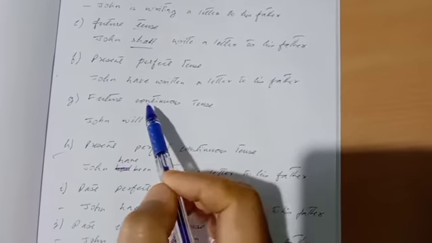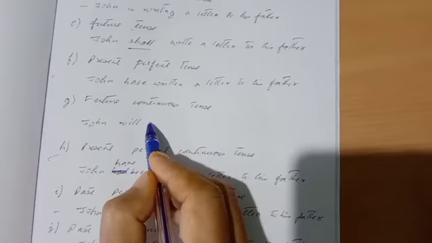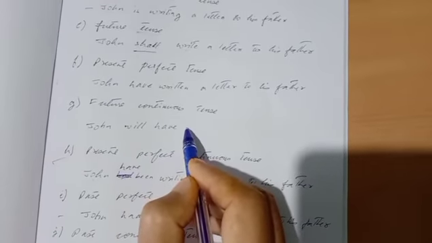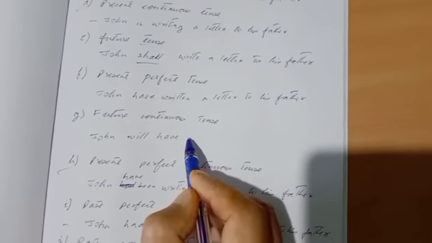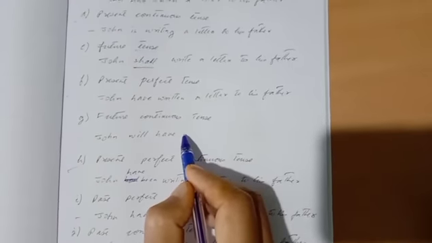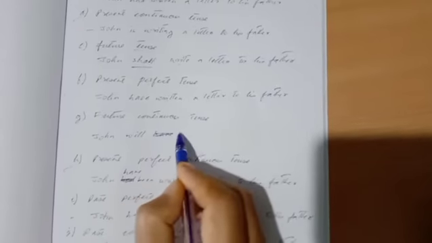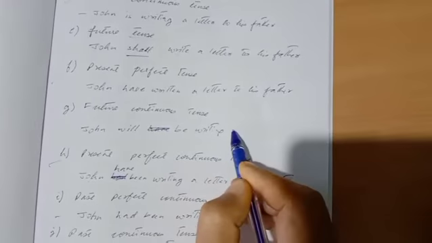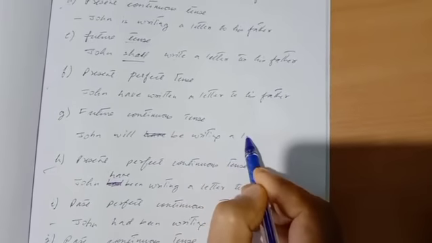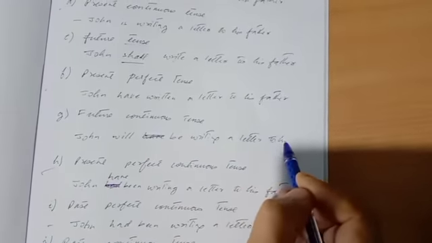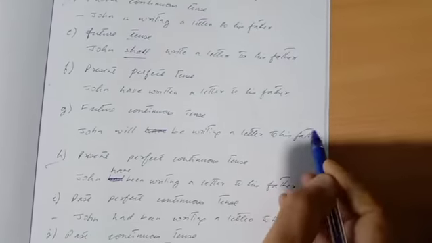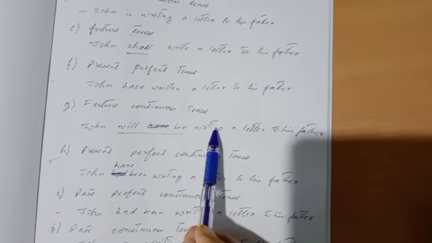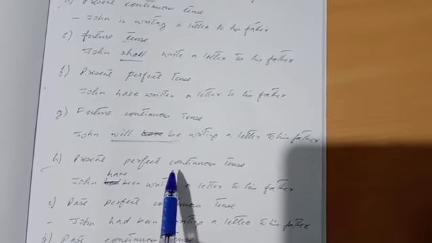Since it is only continuous, John will be writing a letter to his father. Why do we add will be? To make it future. Continuous is ing. John will be writing.